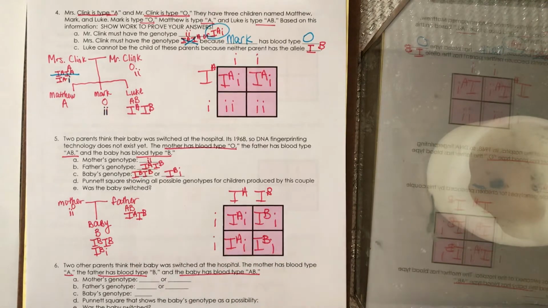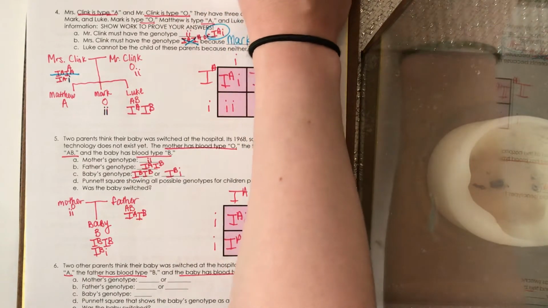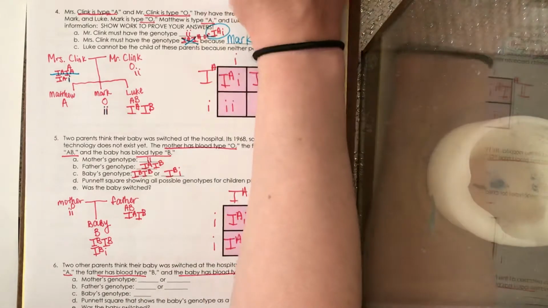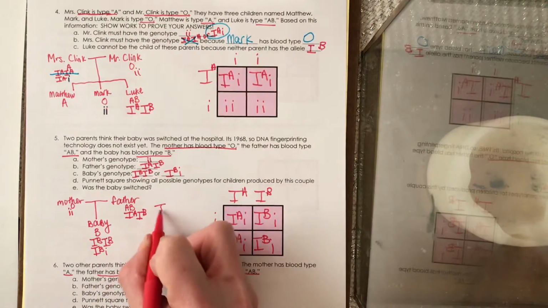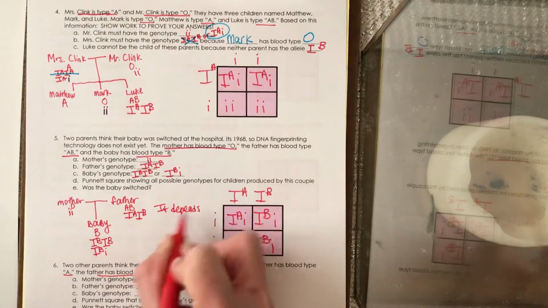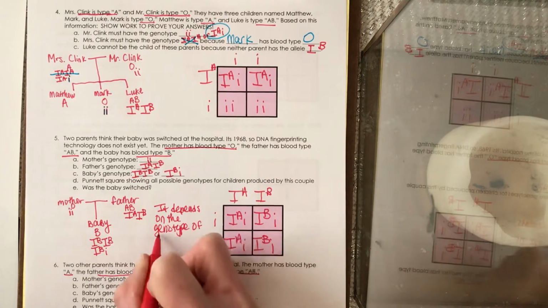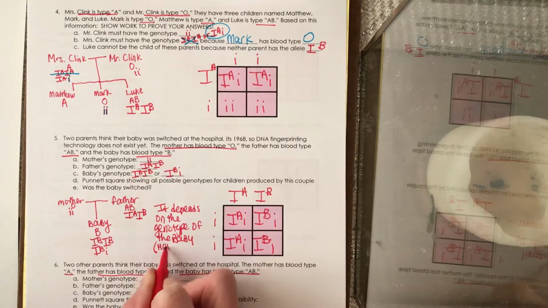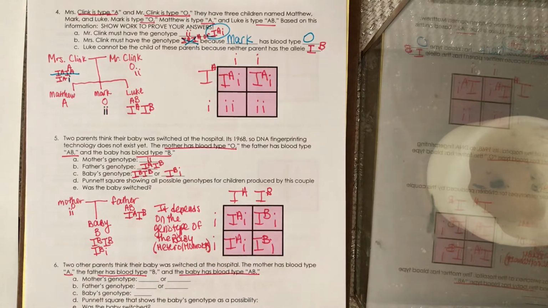So was the baby switched? It depends, right? I guess we really would need more information. It depends on the genotype of the baby. Whether it is heterozygous or homozygous, we would need that extra information.